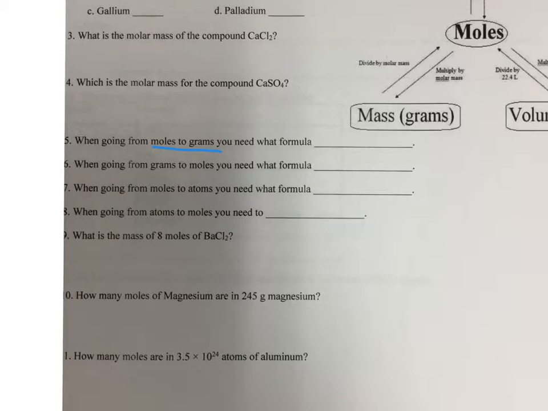If I'm looking for mass, in other words, if I'm looking for grams, what's my formula? You have moles times your molar mass, your GFM, right? Okay, that's what that's asking.